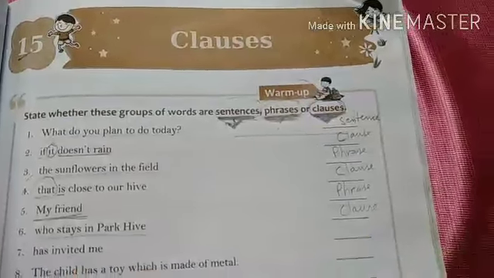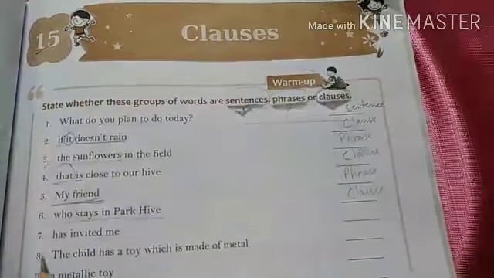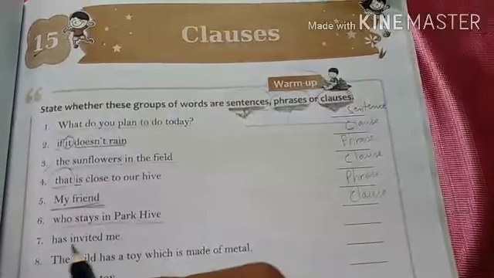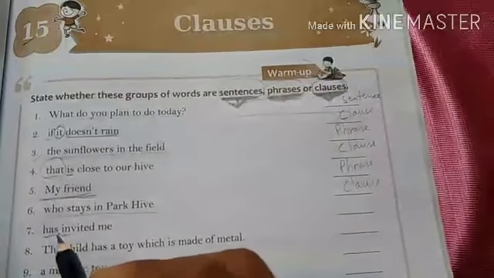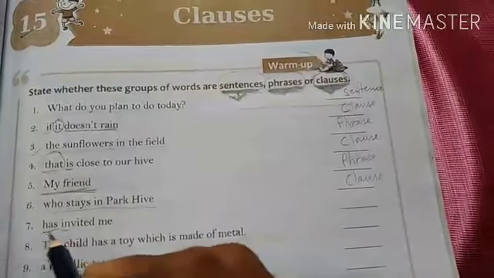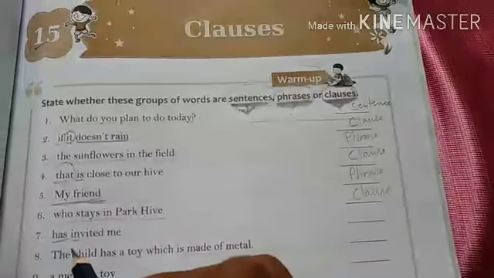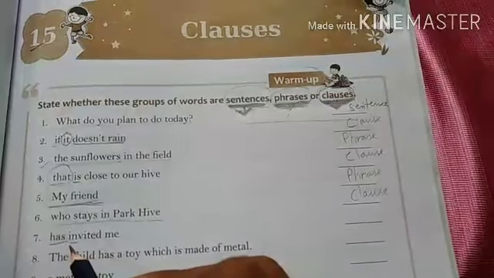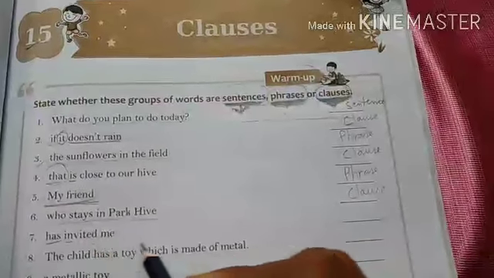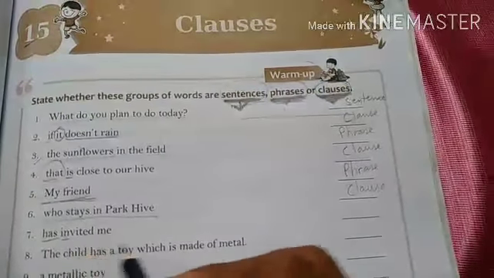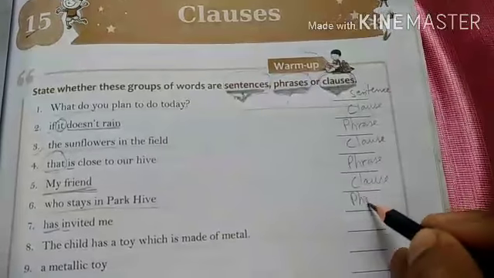"Has invited me." So we have a finite verb here, but we don't have the subject. We have no meaningful sense here, so we have no subject here. So it is a phrase.